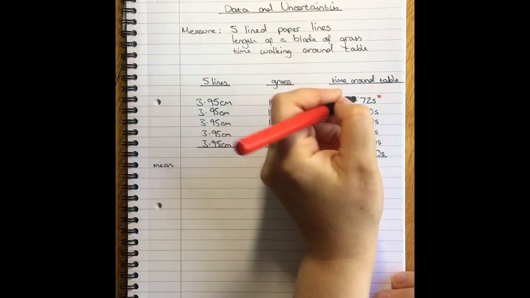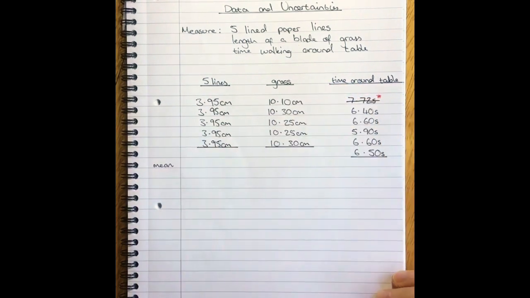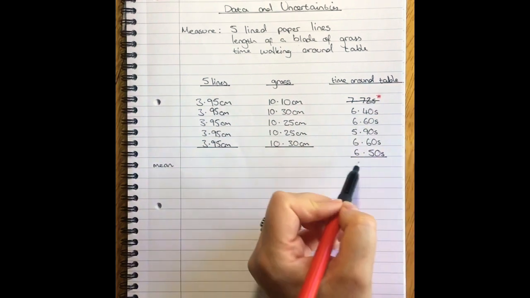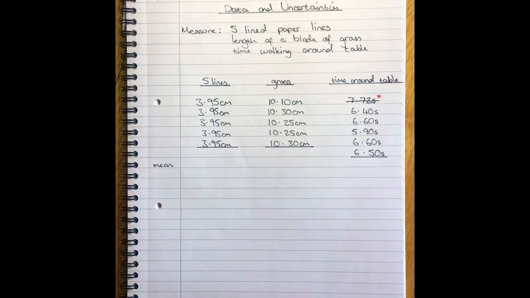So I am not going to include that 7.72 in my mean, and I would never have known that that is not really a realistic time for me doing this particular measurement if I hadn't made those repeats. So you can see I've got 6 repeats in total of that measurement, but I'm only going to include 5. Okay, I'm only going to include the ones that I feel are proper representations of what was going on there. So we're going to go ahead and calculate the means. See you in a moment.